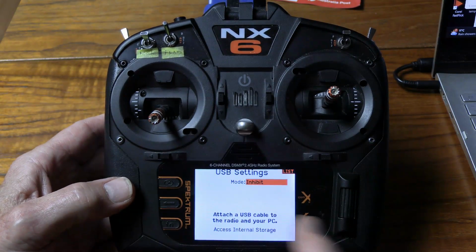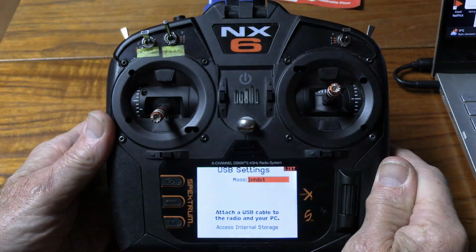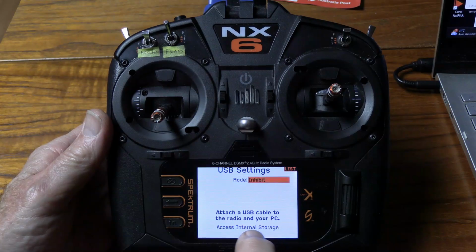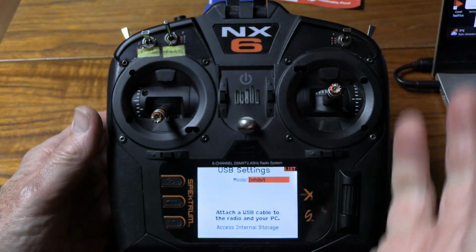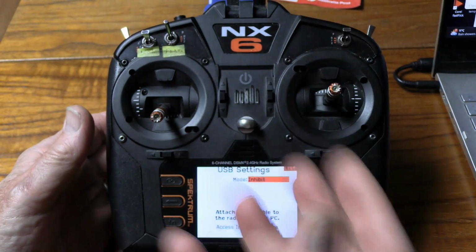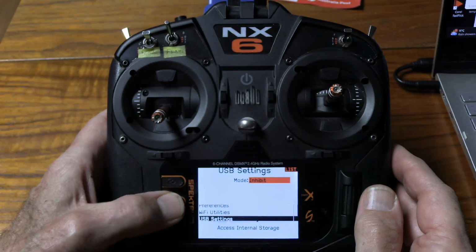So when you get to this screen, you plug it into the computer using the USB port on the back. And with it plugged into the computer, you then click on this Access Internal Storage, and then on the computer, the contents of the memory inside the radio will be showing on the computer.